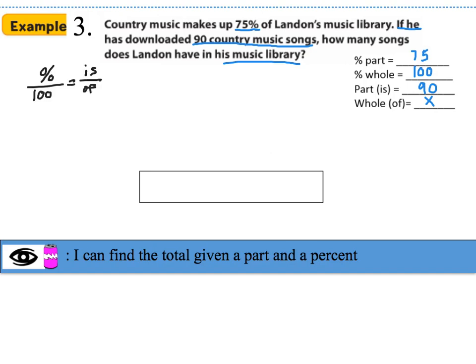So using this formula, we know that 75% goes on top, so let's go ahead and cross it out because we just used it. We know that it's going to go over 100% because 100% is the total amount, and I can go ahead and cross that out. I can set that equal to 90, which goes on the top because that is part of his total, and x is going to go on the bottom.